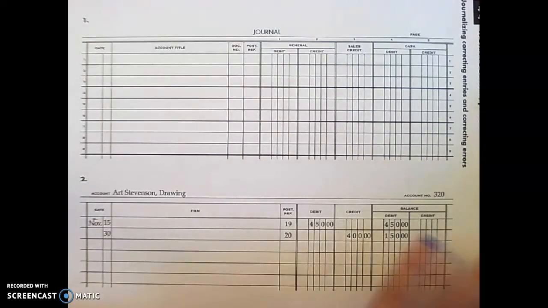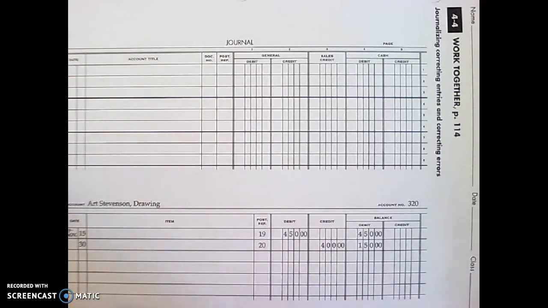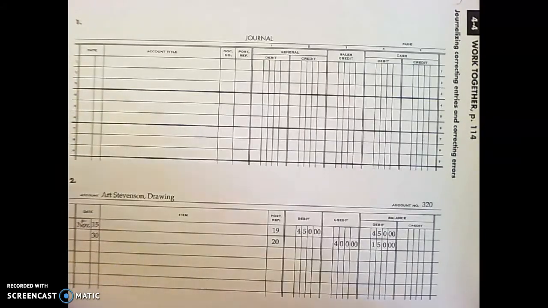Hey everyone, this video is for the 4-4 work together. I am currently on page 67 in my workbook, and the instructions in the textbook are on page 114. So the instructions say a journal and general ledger accounts are given in the working papers. I will guide you through the following example.